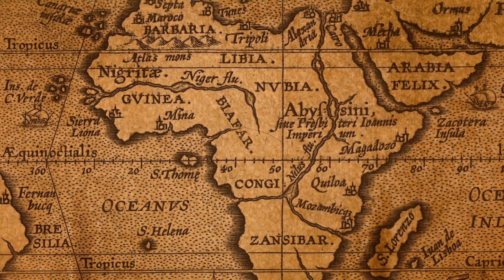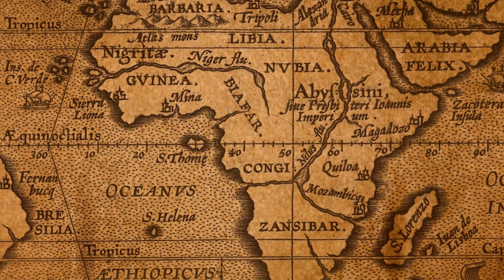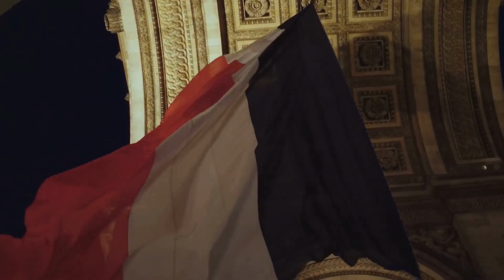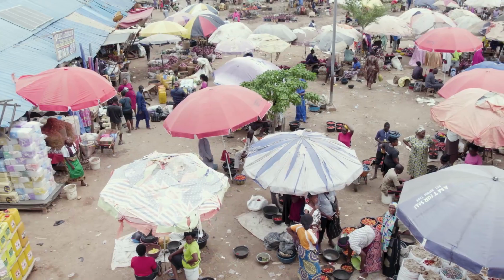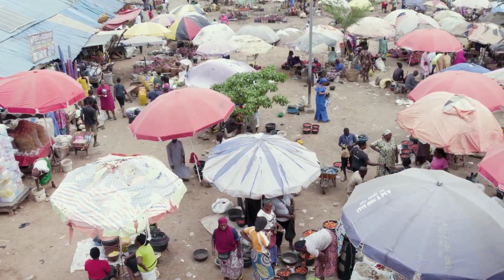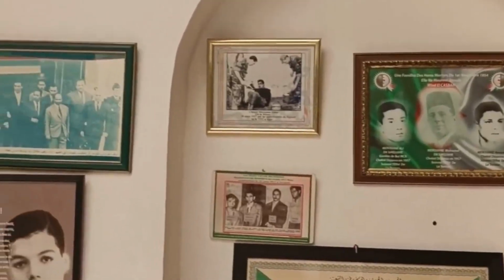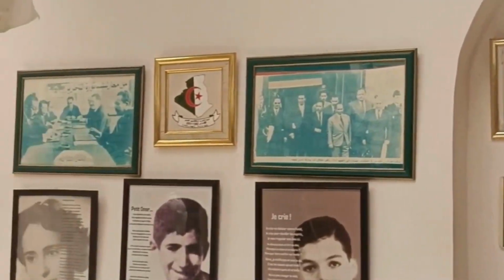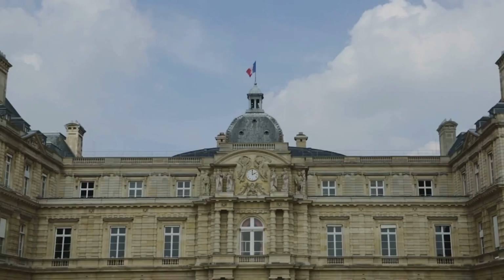France's colonial history in Africa casts a long shadow. For centuries, the French Empire stretched across the continent. This left a legacy of economic dependence. Even after independence, France maintained significant control over its former colonies. This essay will delve into the mechanisms of this control. We will explore its far-reaching consequences.